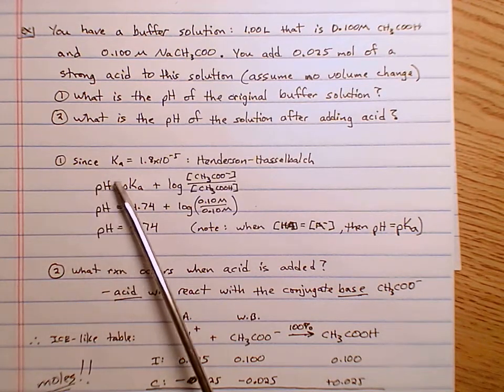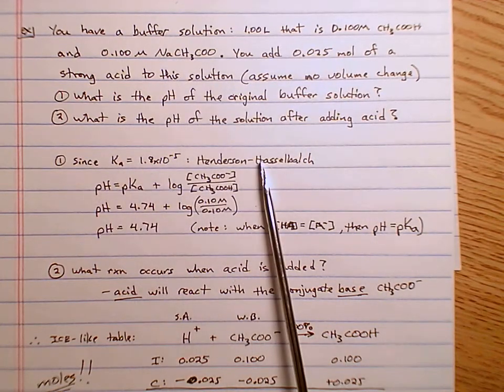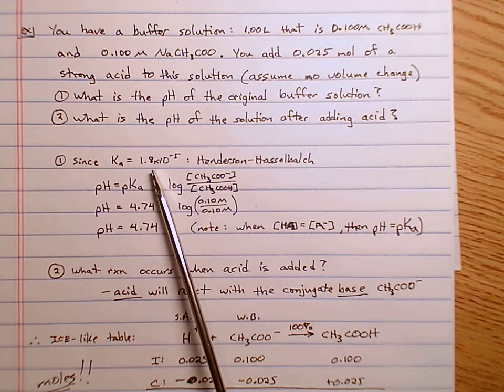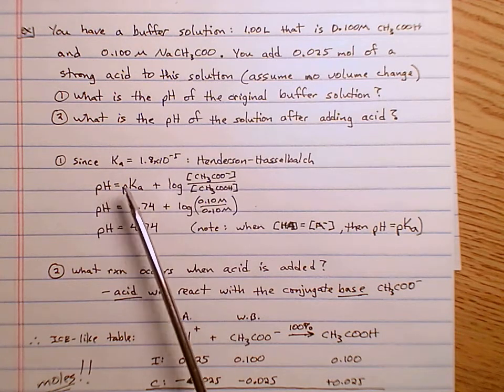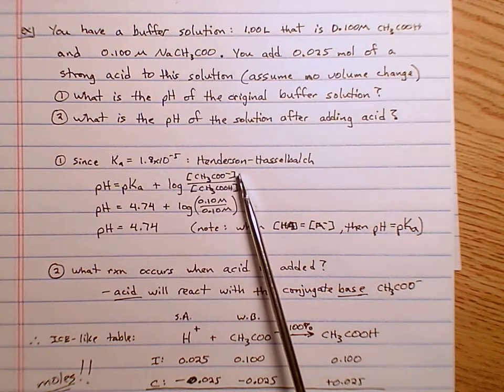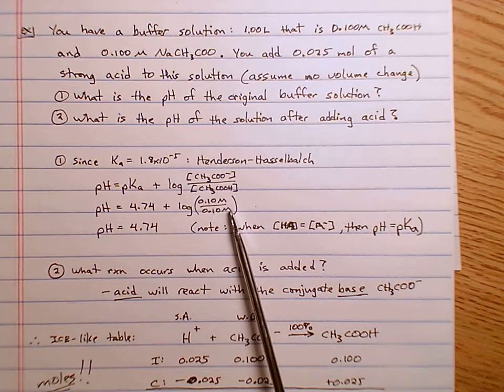Well, good news. We have a buffer solution to begin with, right? Since we have a buffer solution to begin with, we can just use Henderson-Hasselbalch. We know that Ka is 1.8 times 10 to the minus fifth for acetic acid, so pH equals pKa plus the log of the acetate concentration divided by the acetic acid. pH equals 4.74 plus the log of 0.1 divided by 0.1.